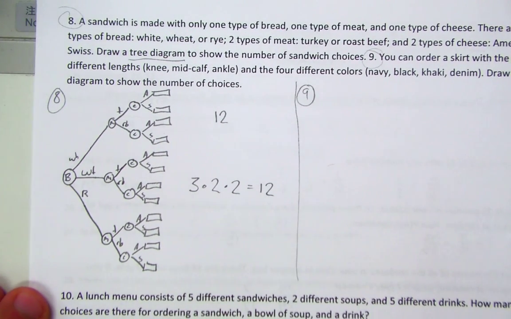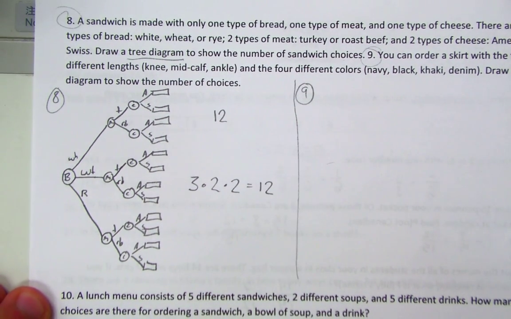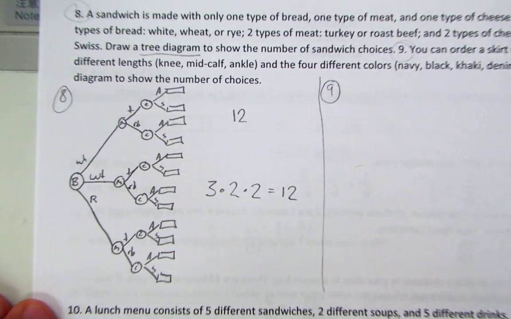I'm going to zoom in so you can see my tree diagram a little bit more clearly. Oops, wrong way.